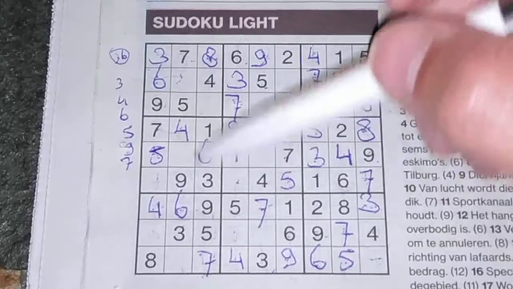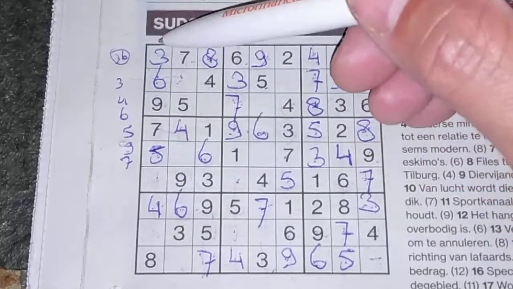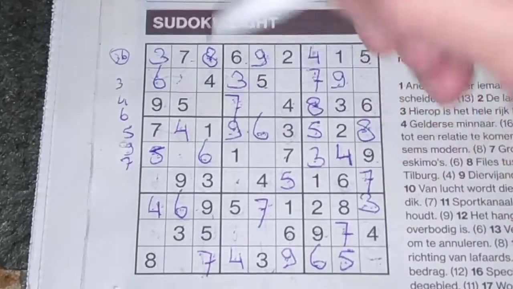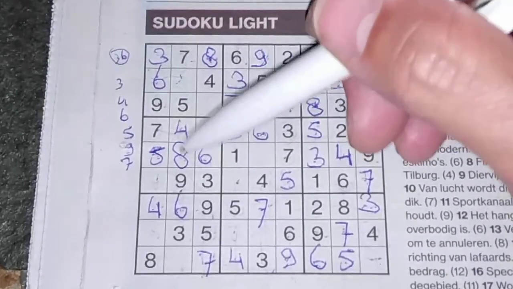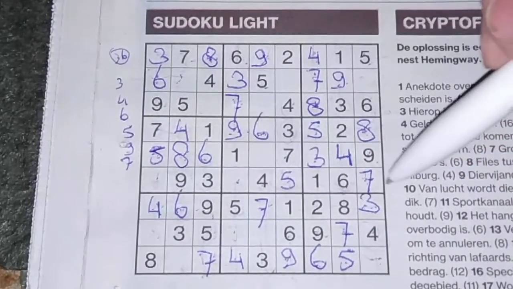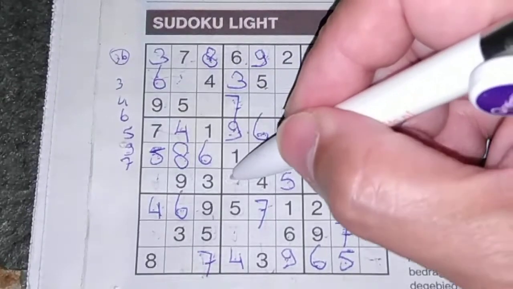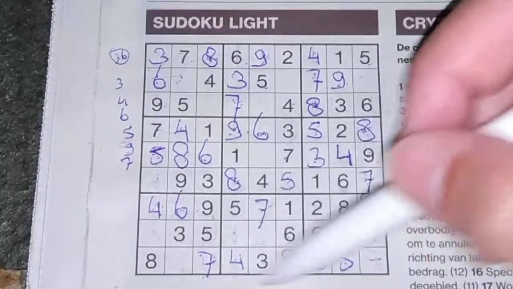8 in the third column, 8 in the second column. Sorry, 8 in the first column. So in the column between the second column, the only place for the 8 should be there. 8 in this row, 8 in the middle row, so the row below, the only place for the 8 should be there. 2 numbers left in this big square.